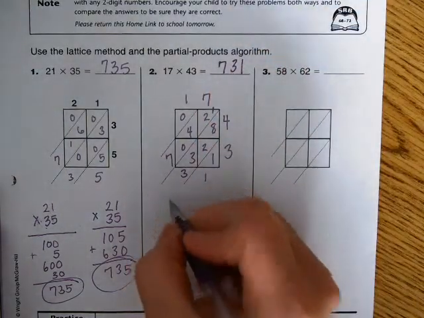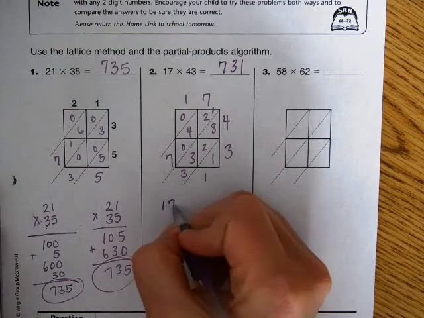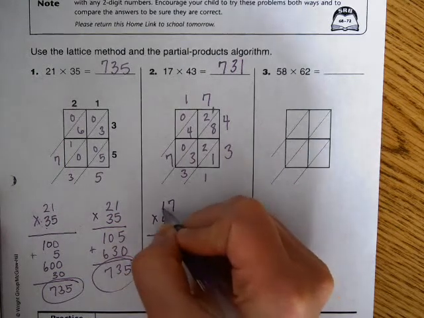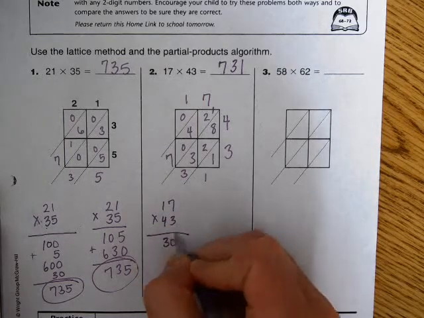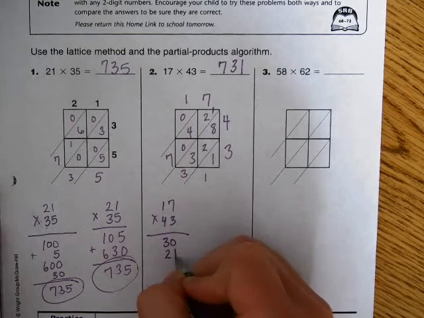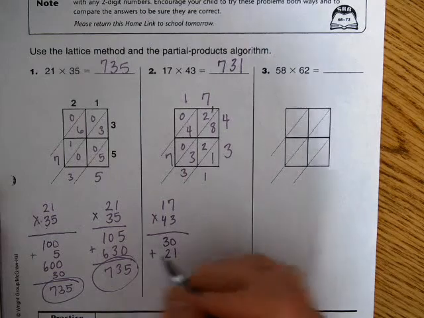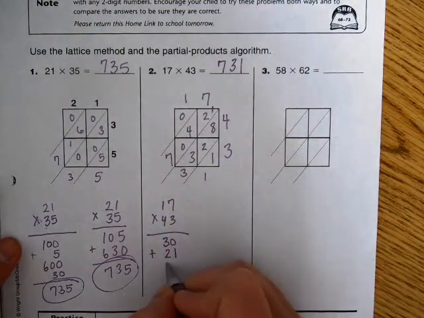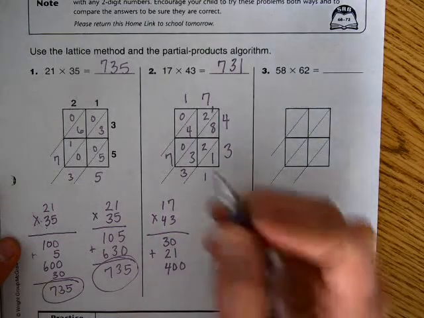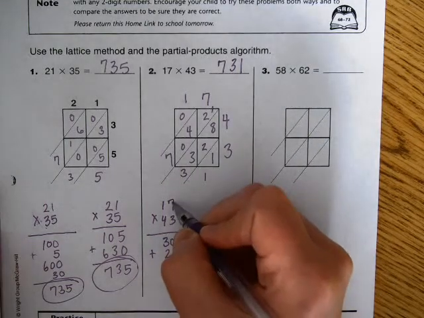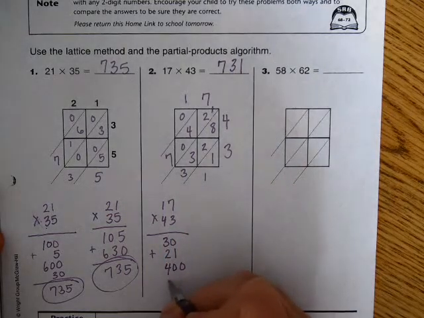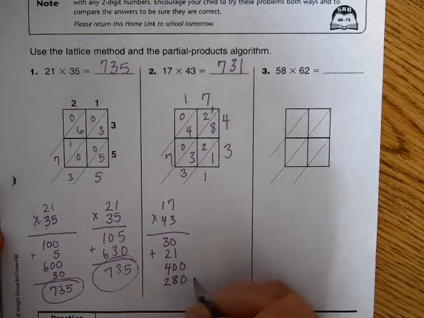Okay, we'll do the partial product, see what we come up with there. 17 times 43. So 3 times 10 is 30. 3 times 7 is 21. Basically, we're making a list of numbers to add. 40 times 10 is 400. And then 40 times 7 is going to be 280. Let's see, hopefully we get it right.